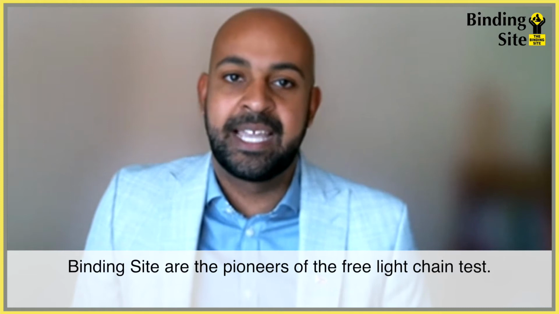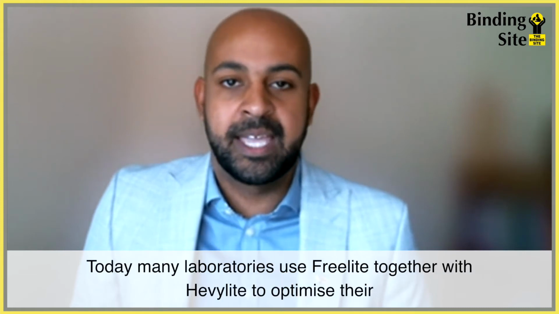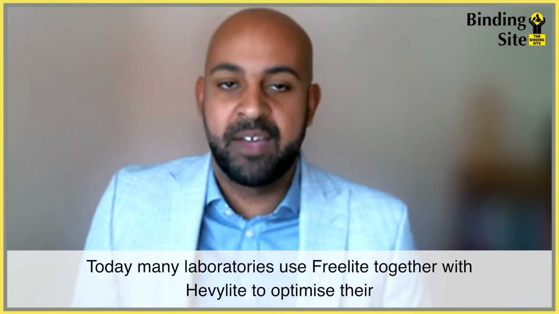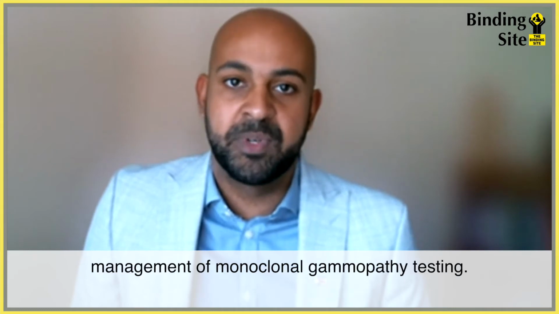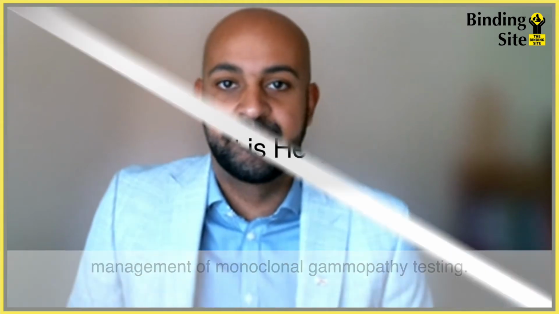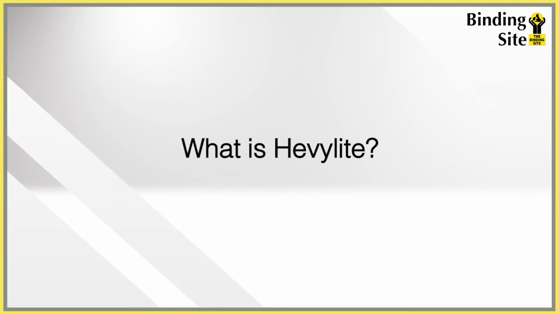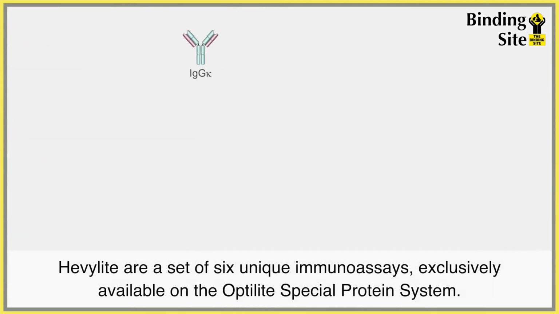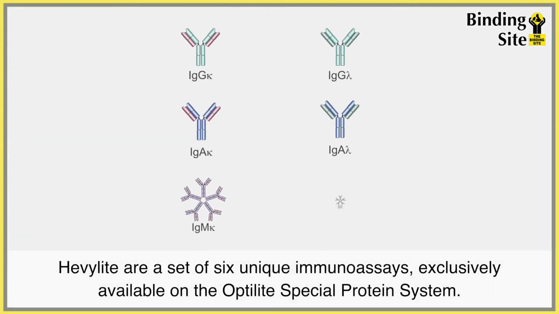Binding Site are the pioneers of the free light chain test. Today, many laboratories use free light chains together with Hevylite to optimize the management of monoclonal gammopathy testing. Hevylite are a set of 6 unique immunoassays exclusively available on the Optilite special protein system.